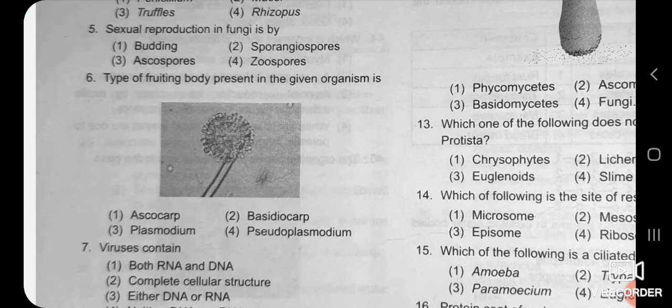So three types of spores are there: oospore, ascospore, and basidiospore. So the correct answer of the fifth question is the third one, that is ascospore.